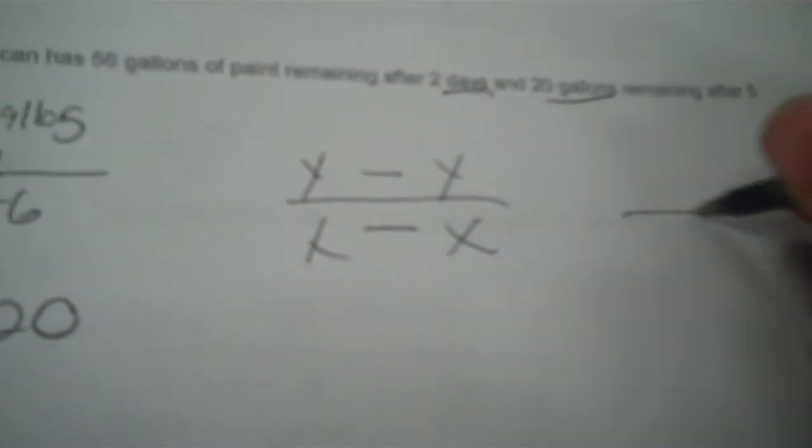Okay, example 3. A paint can has 56 gallons of paint remaining after 2 days and 20 gallons remaining after 5 days. So XY. So X is our days because that's your time unit, and then gallons would be the Y. So again, 56 gallons, and then right with it I put 2 days. 20 gallons, and then with it I put 5 days. Okay, and to find the rate of change, we just need to do a subtraction. Okay, Y minus Y, X minus X. We use that formula a lot in this unit.